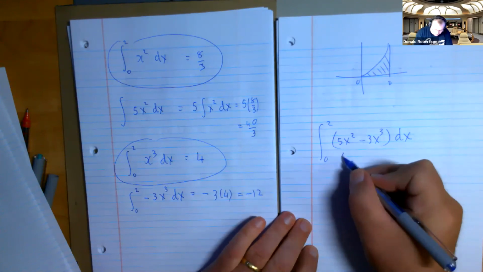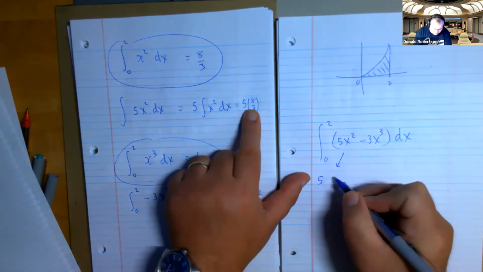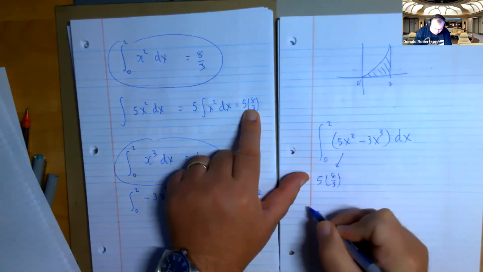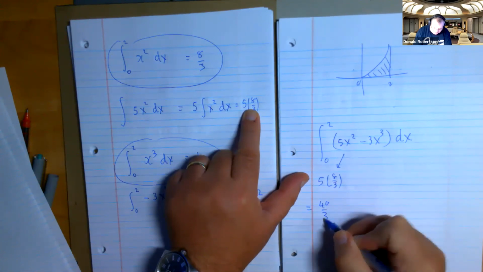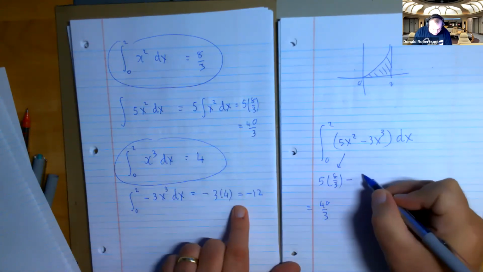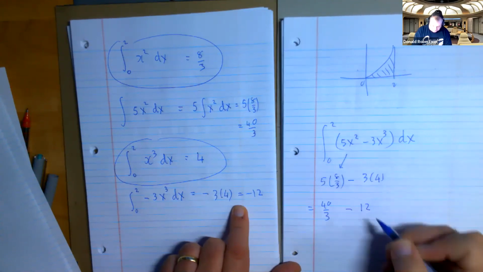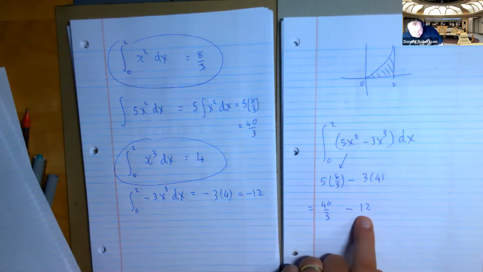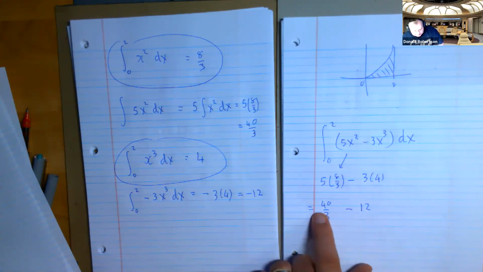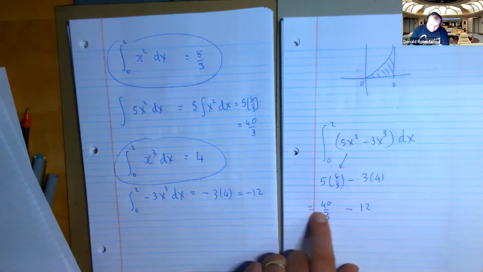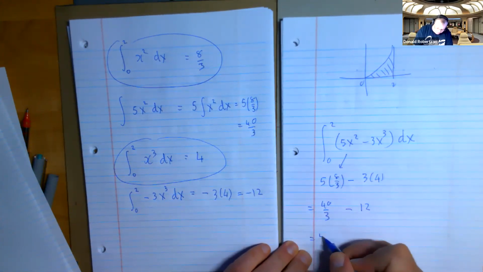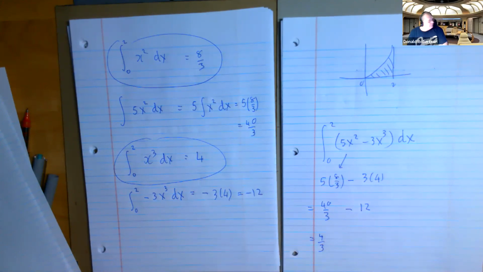So basically, won't you get 5 of this fella, which we've already done, and minus 3 of this fella? And you probably want to make this guy 36 thirds and that guy and that size. So 40 take away 36. I believe the answer is 4 thirds, but you can check it later if you want.